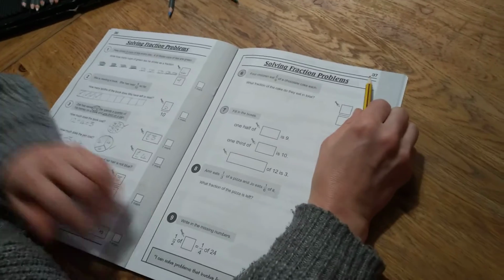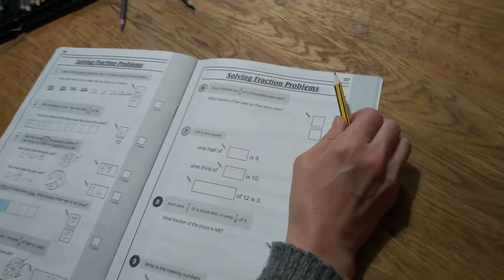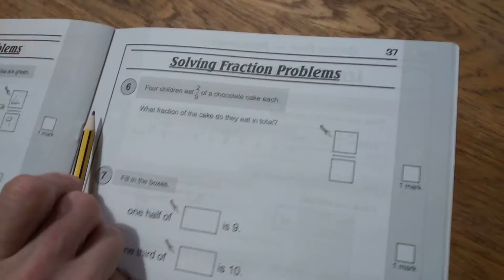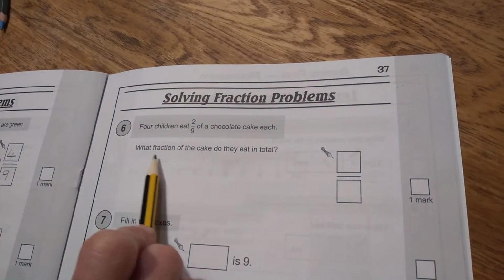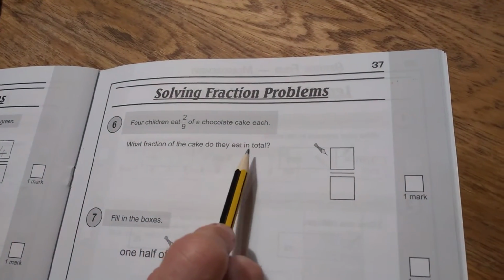Okay, we're going to look at page 37, carrying on solving our fraction problems. Question 6. 4 children eat 2/9 of a chocolate cake each. What fraction of the cake do they eat in total?